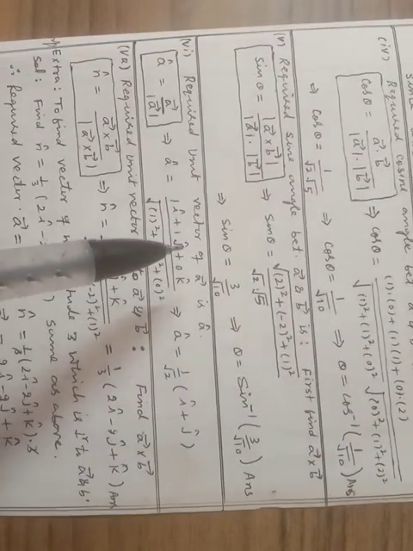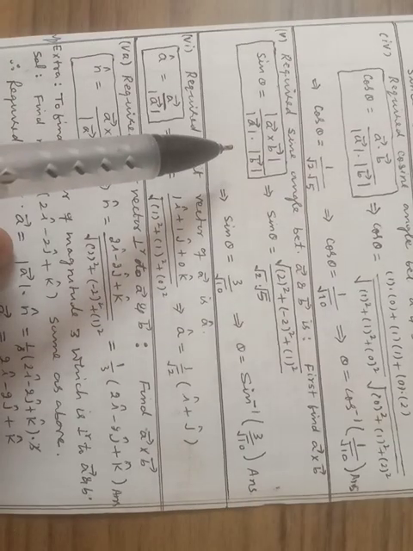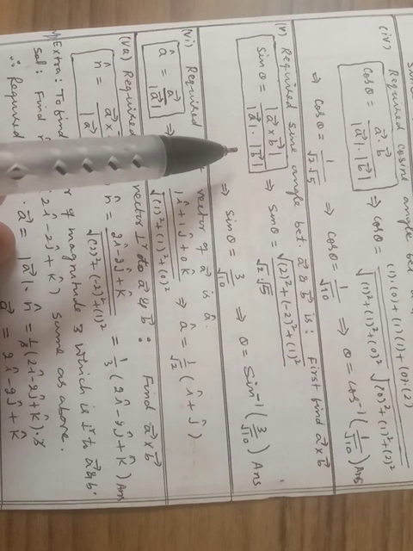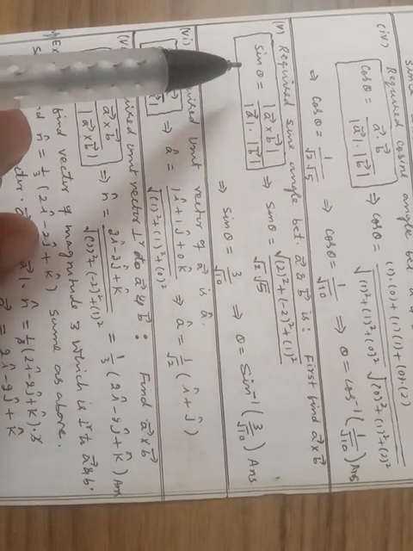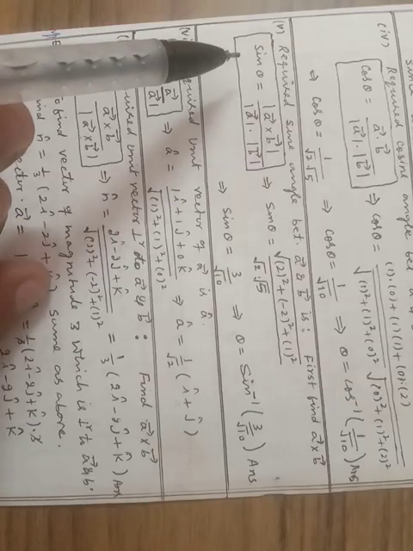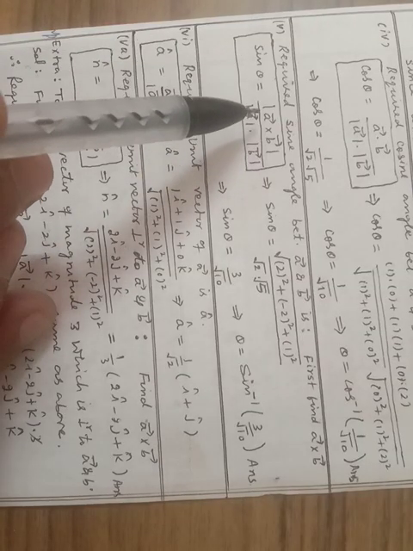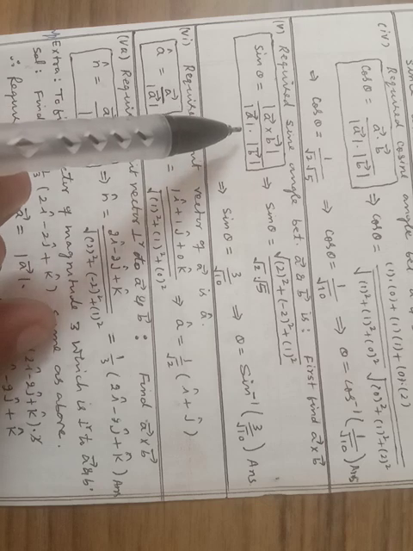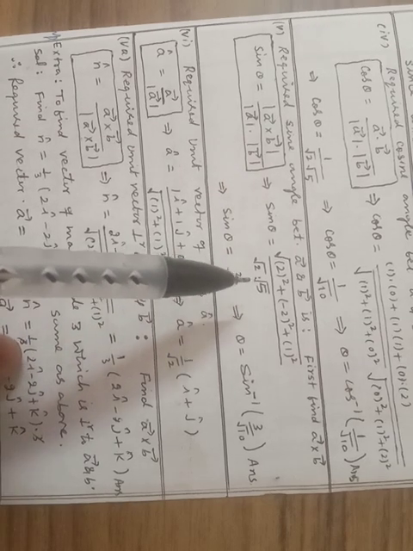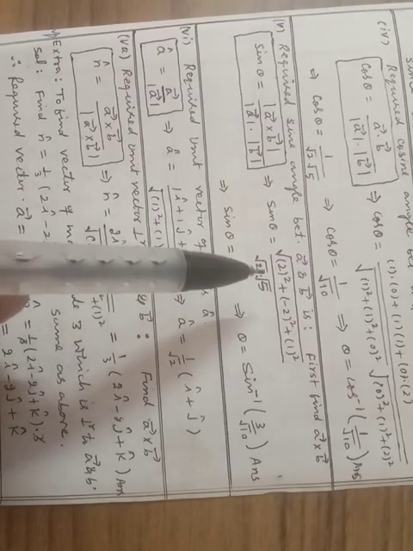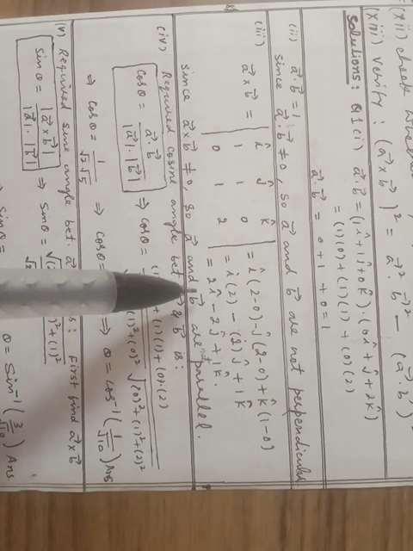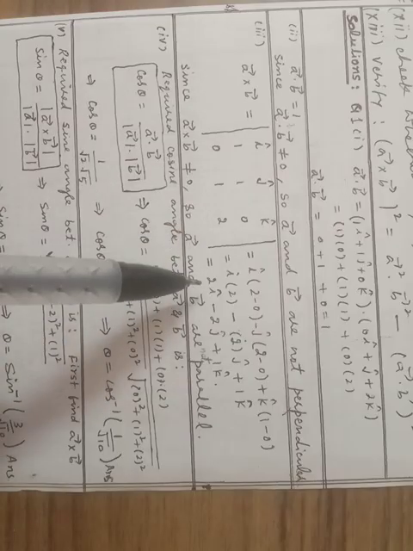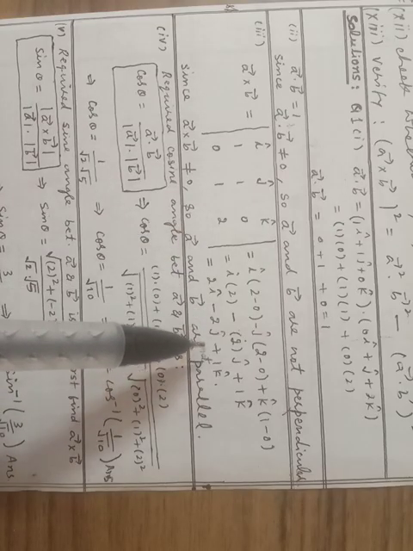Cos theta equal to 1 upon root 10, theta equal to cos inverse 1 upon root 10. Answer required. Next we have to find sine of the angle between vectors a and b. Formula: sine theta equal to magnitude of a cross b upon magnitude of a into magnitude of b. Put values here. a cross b is equal to 2i minus 2j plus k. Its magnitude is root of 2 square plus minus 2 square plus 1 square.